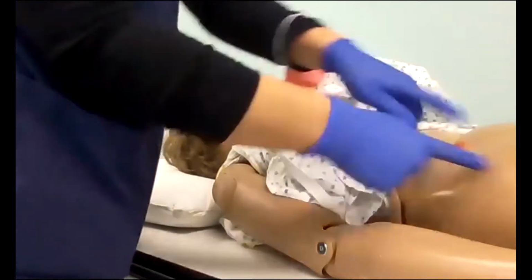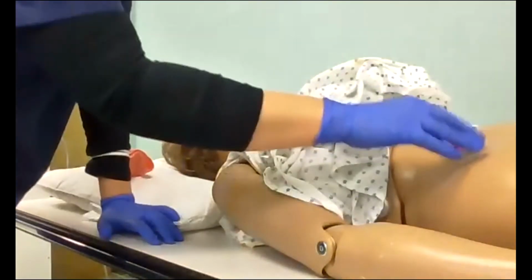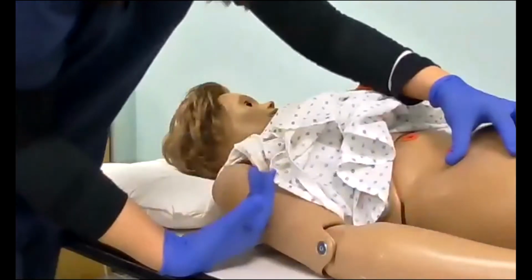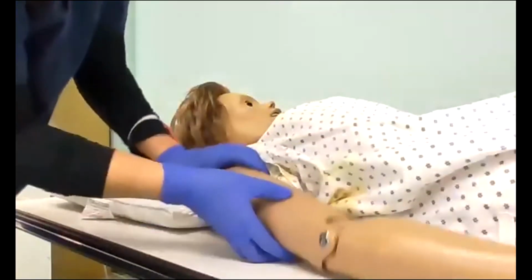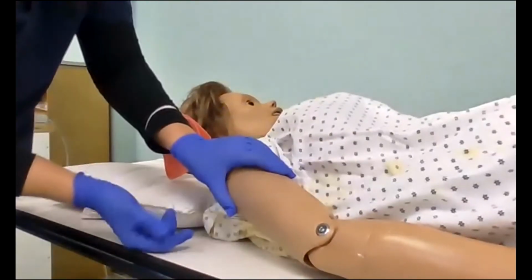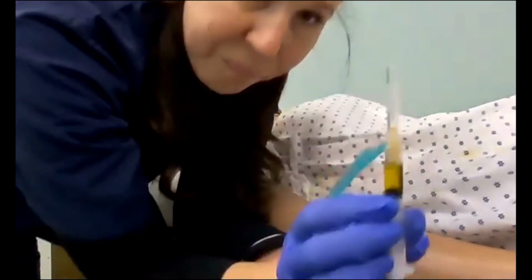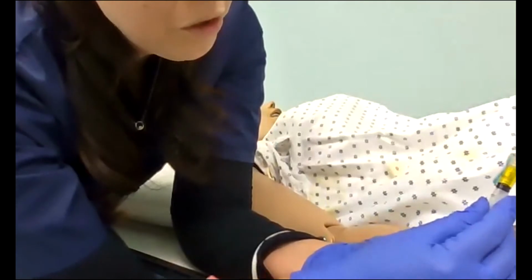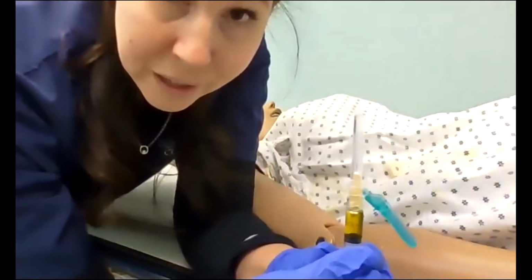When you're doing sub-Q, you would do the back of the arm here, or you can do the abdomen, or you can do the thigh, okay? So the abdomen doesn't have a little squishy part that I can inject into, but you would pinch the abdomen and inject it into the abdomen. Or you would pinch the back of the arm here and inject it into the arm. The way that you would hold your needle, I have a needle filled up again, filled up to 1 milliliter, and this needle is the 5/8 of an inch.